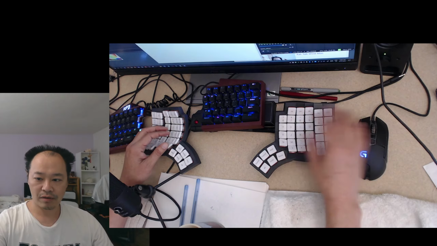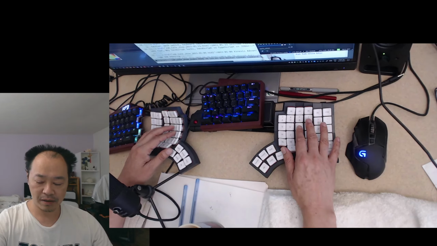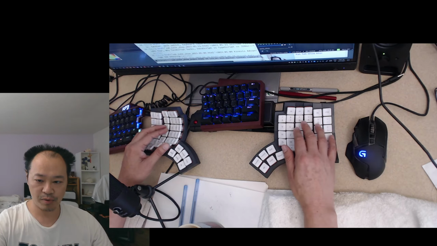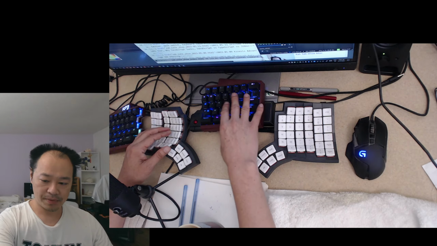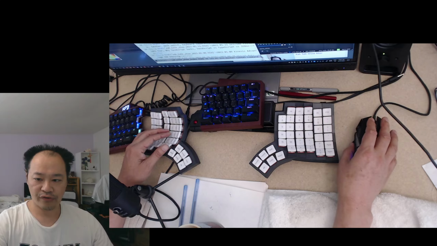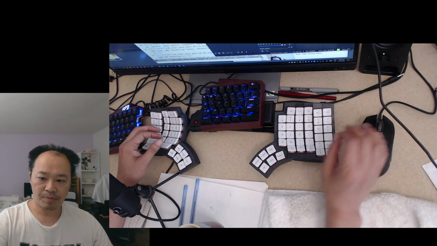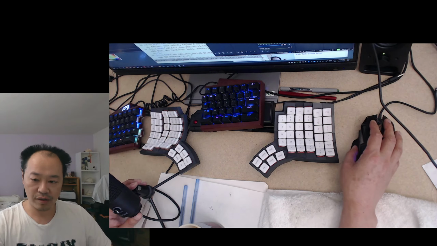Okay, so let me show you my keyboard. This is the Glove 80 keyboard, and over there is the Ultimate Hacking Keyboard. Just search for Xah Lee keyboard blog. You'll find my reviews, including video reviews.